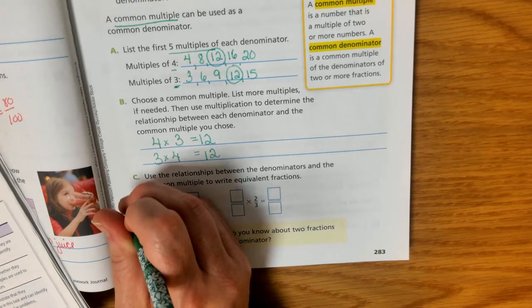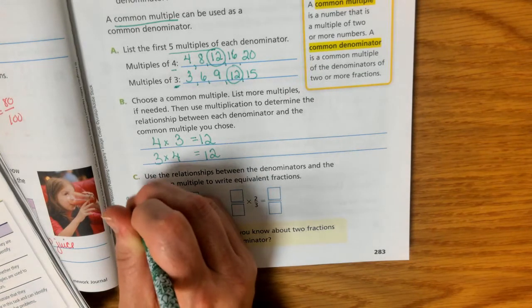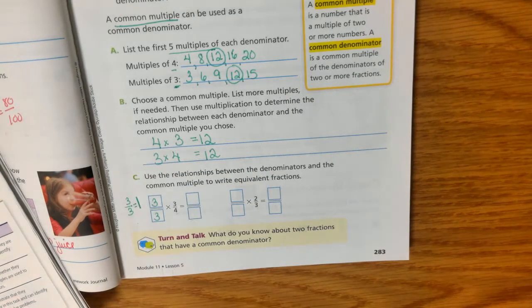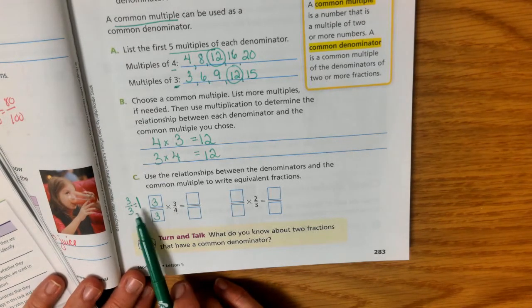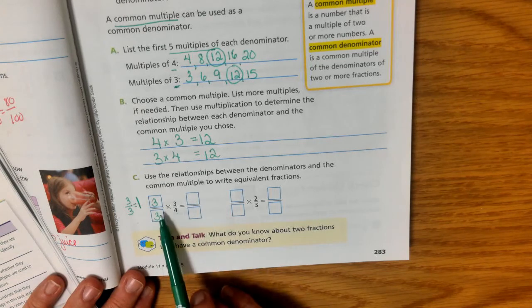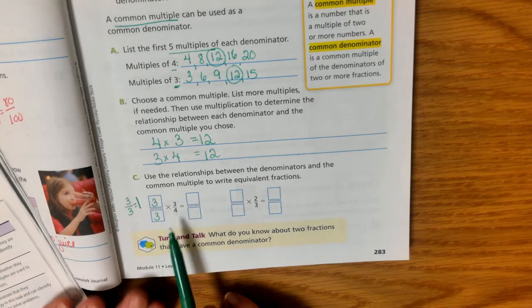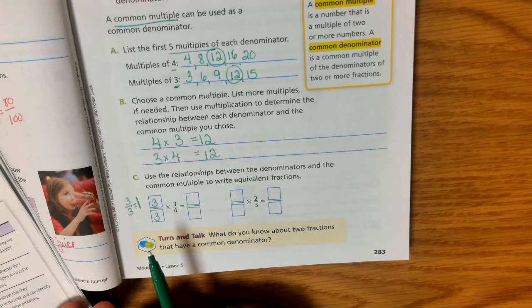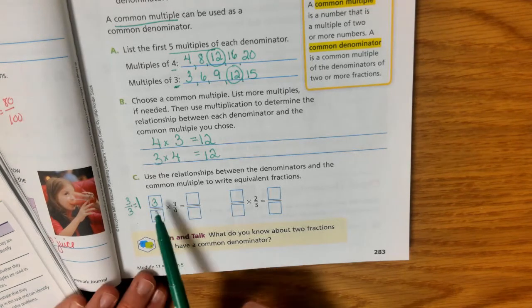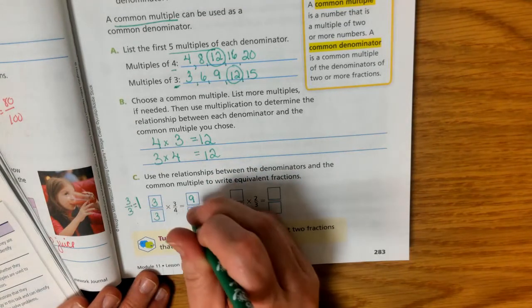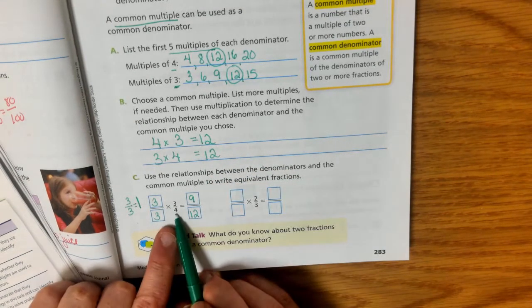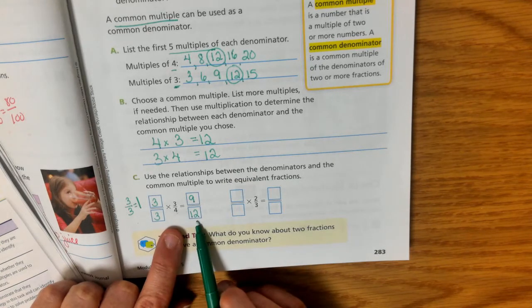And remember, 3/3 is the same as 1 whole. That's why this works, because when you multiply anything by 1, it's going to equal itself, right? That's the identity property. So this just gives us a fraction that has a common denominator, so we can find equivalent fractions. So 3 times 3 is 9. 3 times 4 is 12. So 3/4 is equivalent to 9/12.